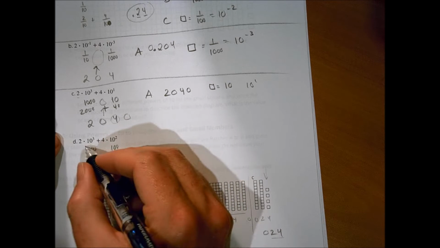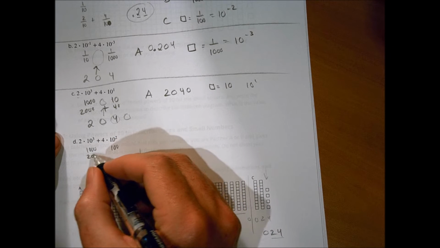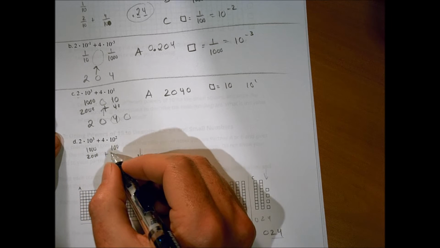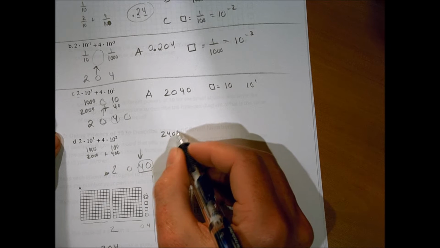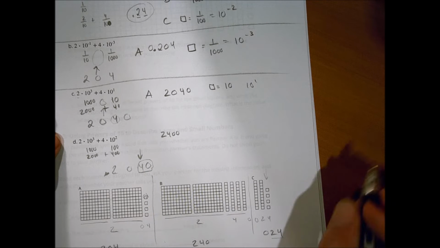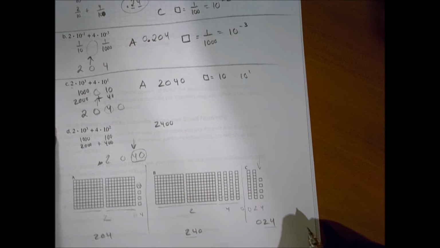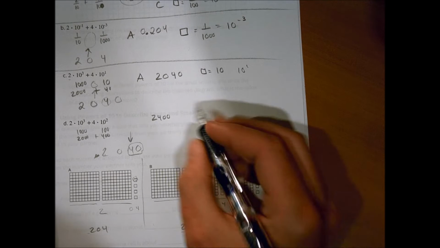Right? And we're doing times 2, so we have 2,000 plus 400. So you're talking about a number that's 2,400 so far, is where we are. So where do you have 2 and 4 put together? Well, I have it with both C and with B. It makes a little more sense in the B one for now. So let's take a look at B.